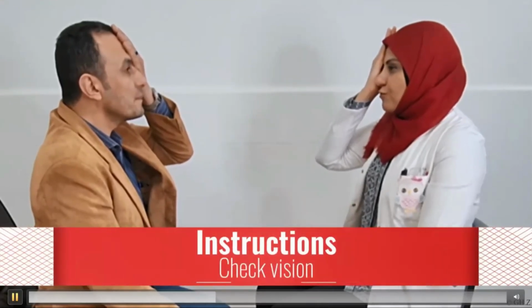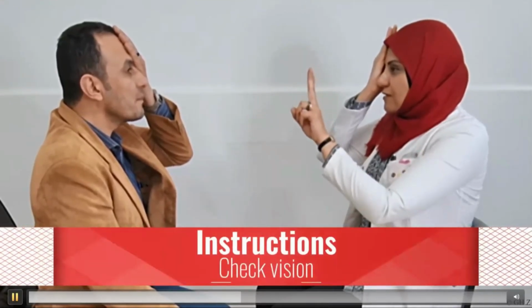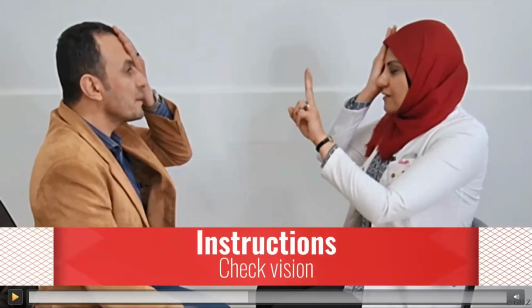So as you can see here, I'm starting with the right eye. I want to make sure that he can count fingers, because the next step is the counting fingers step. This is the angle of photography that I told you before. Actually, I'm showing him here 2 fingers, but it might not look like 2 fingers, it might look like 1 finger. But actually, I'm showing him 2 fingers.